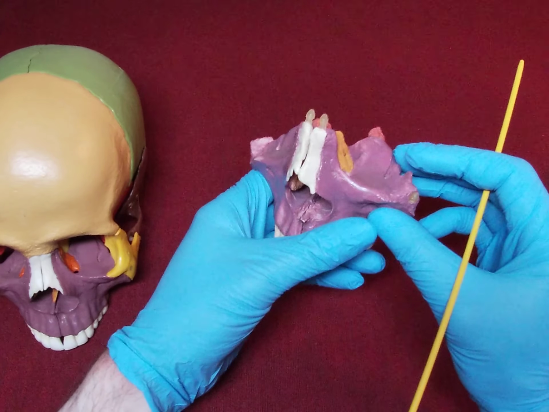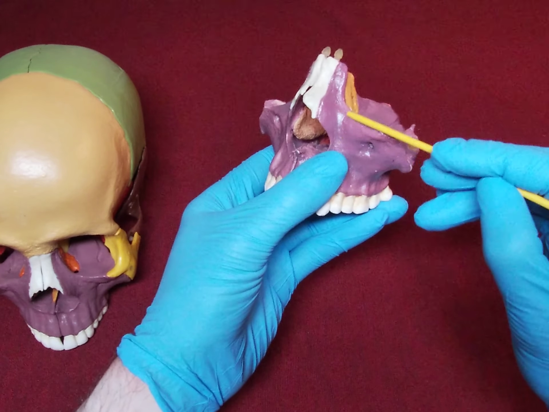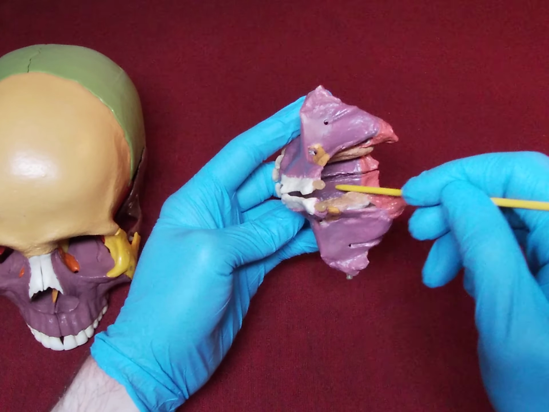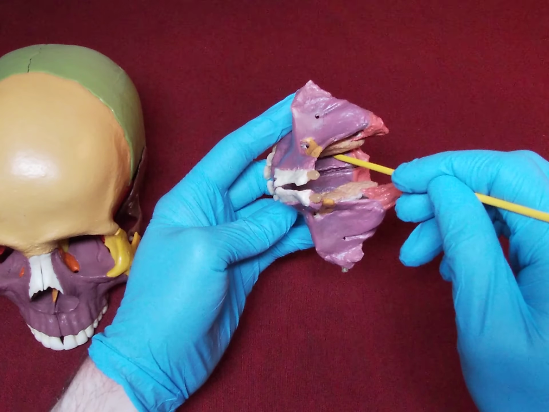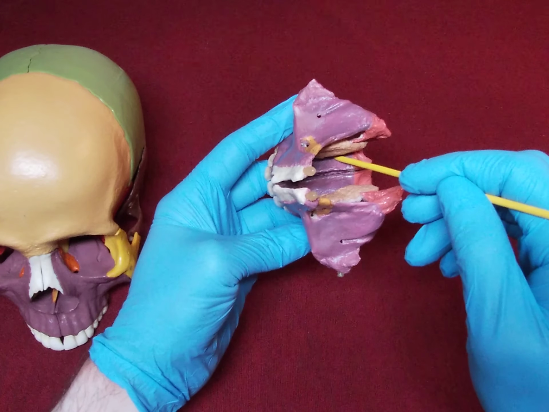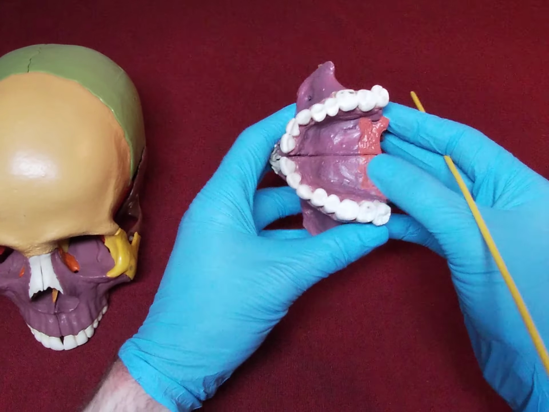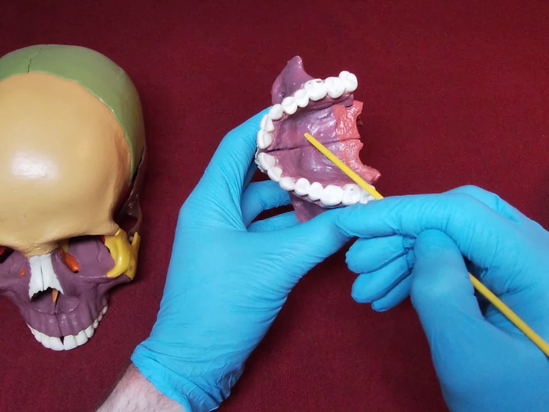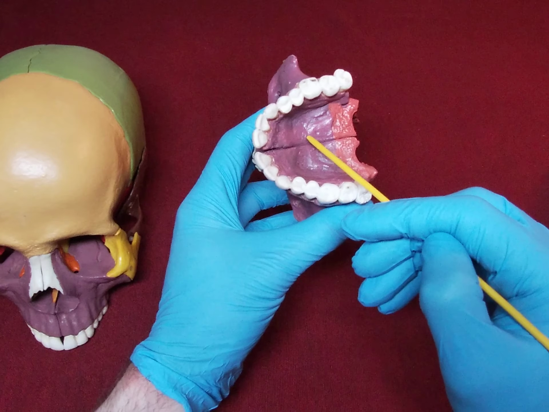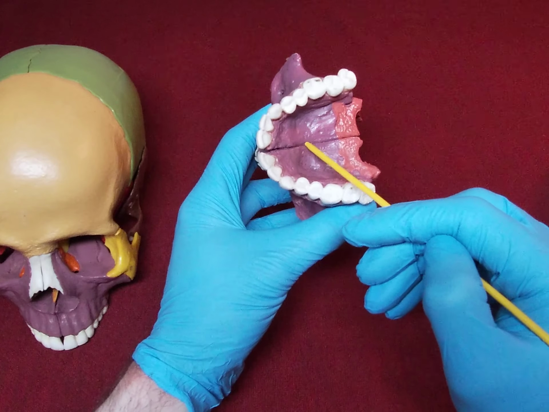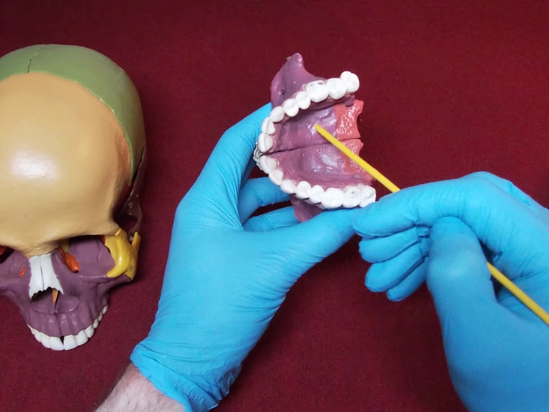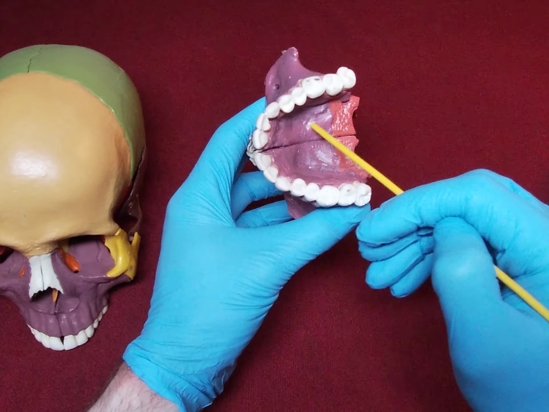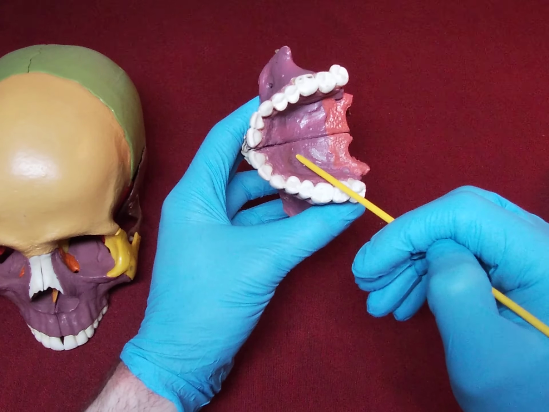Extending posterior to the vertical part of the maxillae is this horizontal plate that you can see in purple. This horizontal plate composes the anterior 3/4 of your hard palate. As such, this part of the palate is also known as your palatine process. Or I should say more specifically, this part of the maxillae is known as your palatine process.